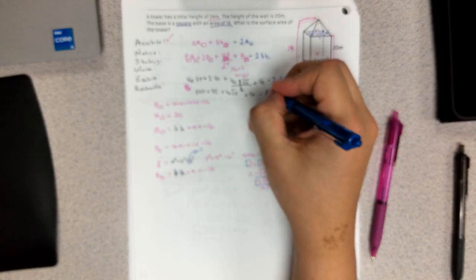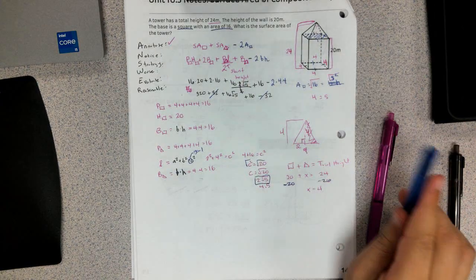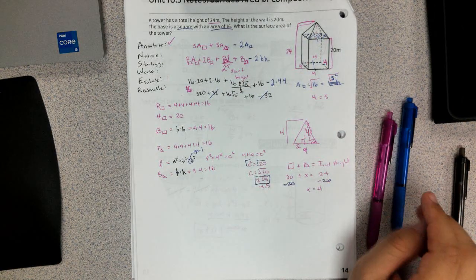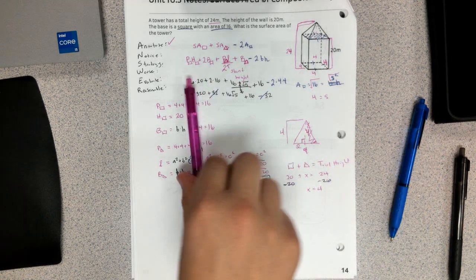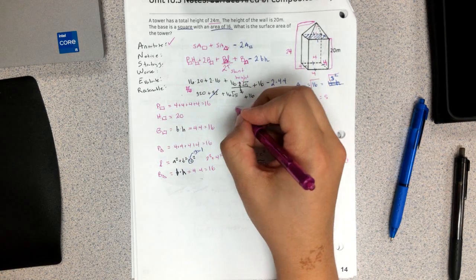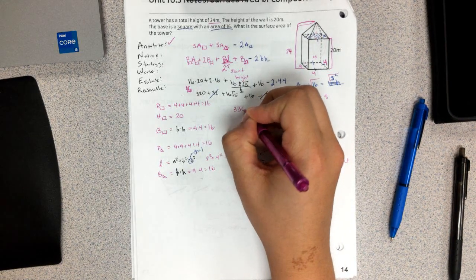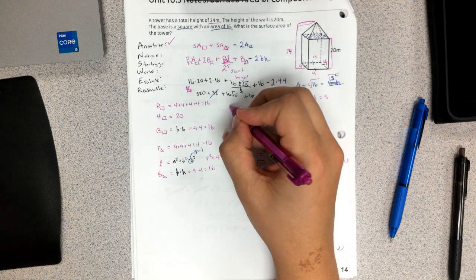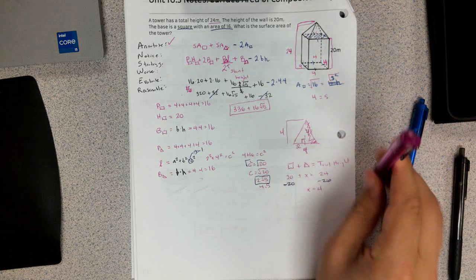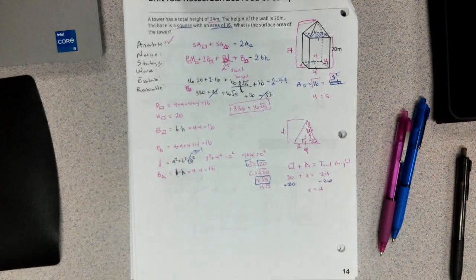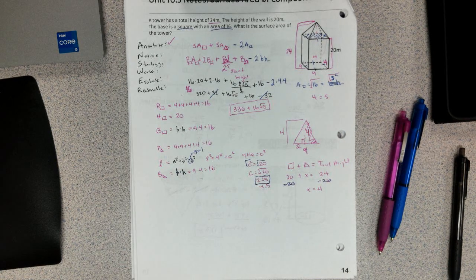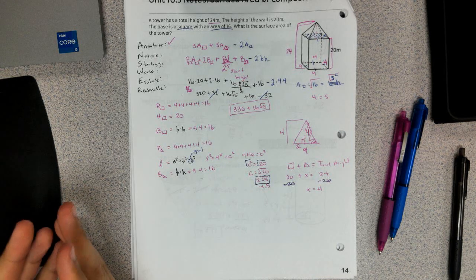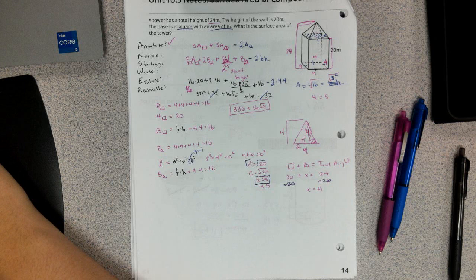If you look here, we have a negative 32 and a positive 32, so those go away. And I'm left with this really fun number of 336 plus 16 square root of 5. And that would be an acceptable answer. You could give me the decimal, but I would take that as well. And that is how we find the composite area for this particular problem.